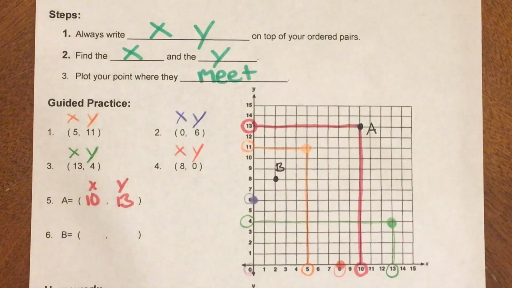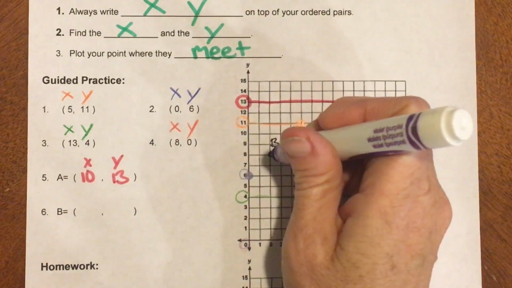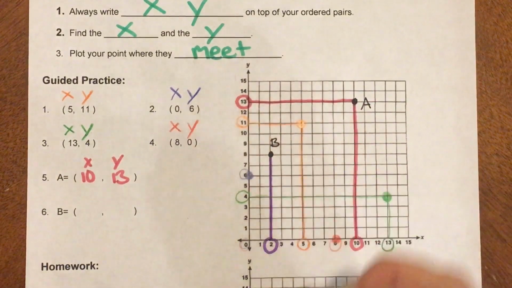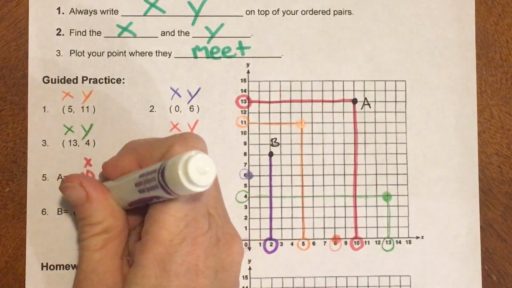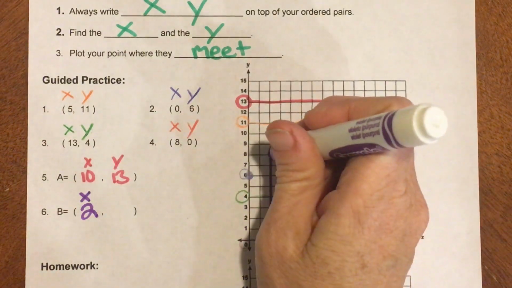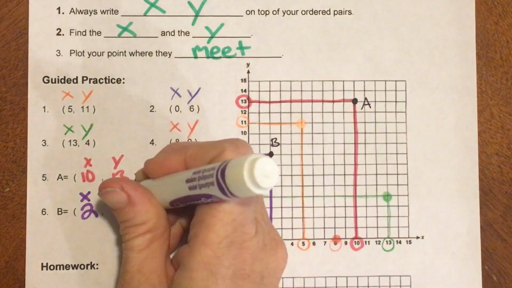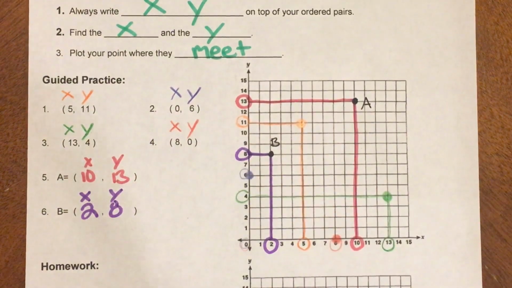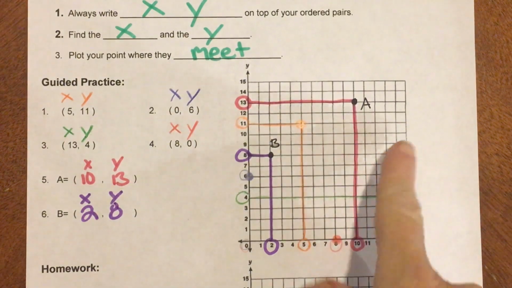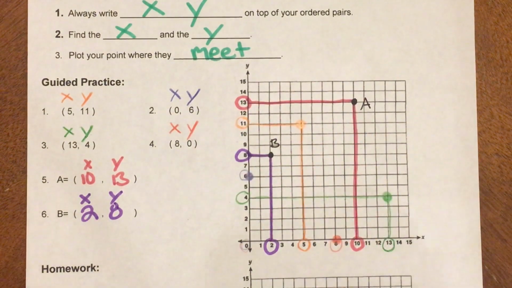Okay, let's try one more together. What's my B? This is my coordinate point. What's the ordered pair that matches it? Let's go all the way to our x. My x for B is 2, and my y for B is 8. Okay, I'm hoping you feel okay with that. Again, I really like using colored pencils or colored markers at the very beginning of learning this. I think it'll help you make more sense of it, and you'll understand it a little bit better.